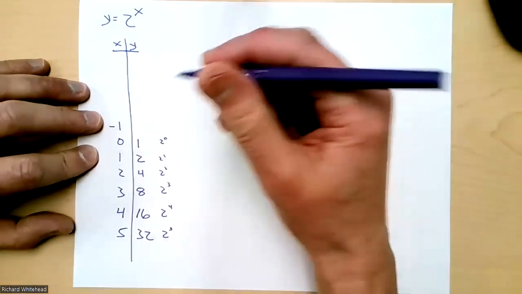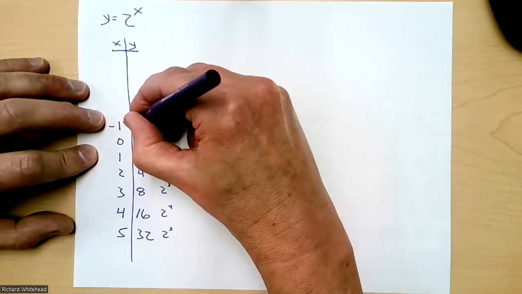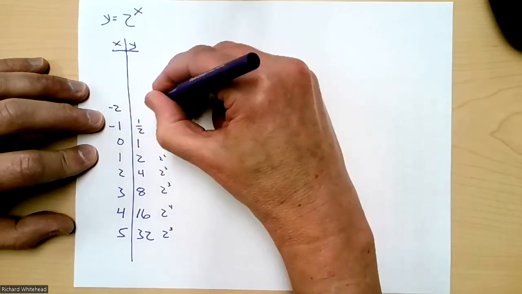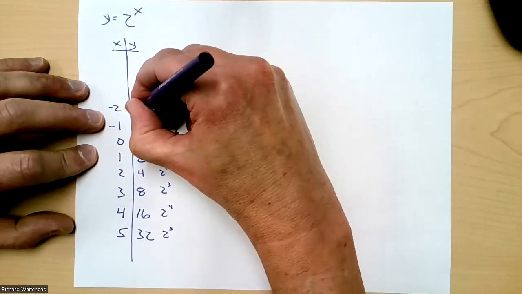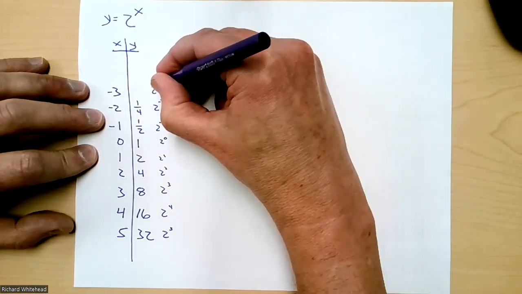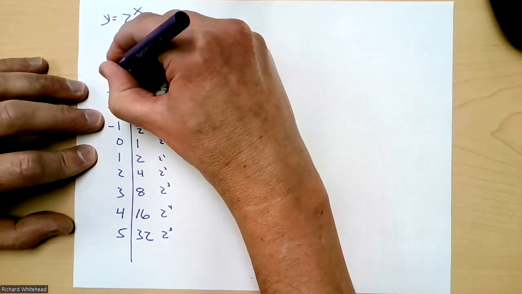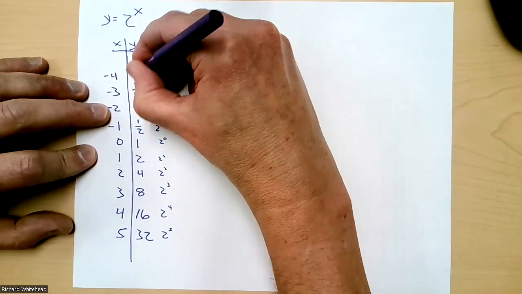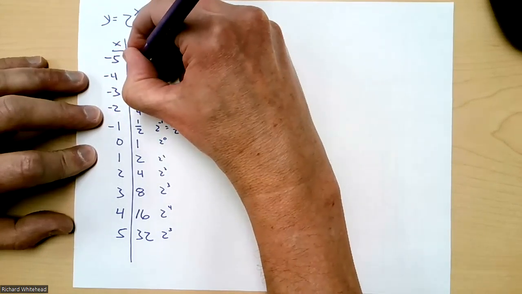But over here, if we plug in -1, we get 2 to the -1, which is 1/2. If I plug in -2, that's 2 to the -2, which is 1/4. If I plug in -3, that's 2 to the -3, so 1 over 2 to the third, so that's 1/8. 2 to the -4, I think you get the idea now, that'd be 1/16. 2 to the -5 would be 1 over 32.